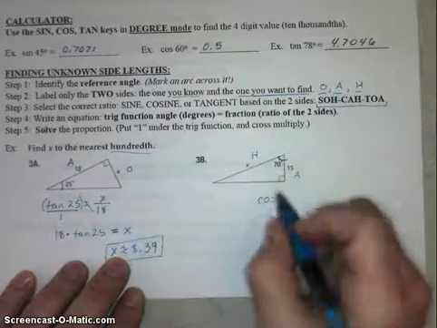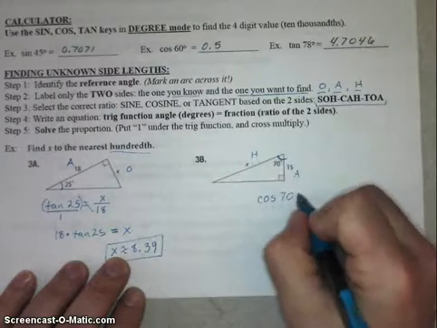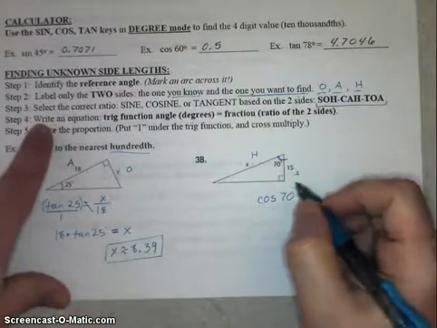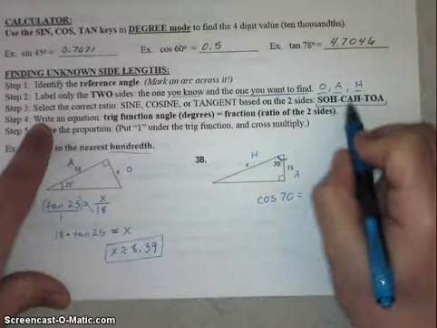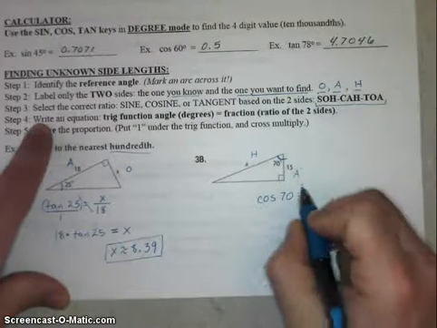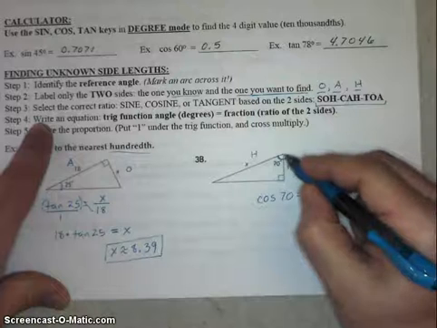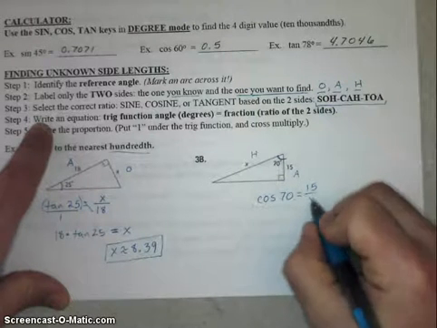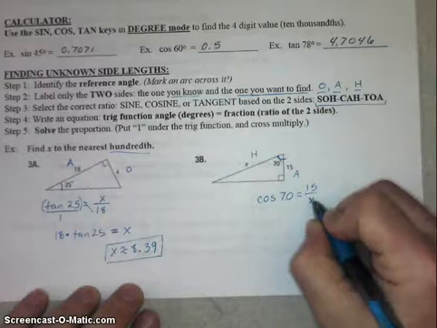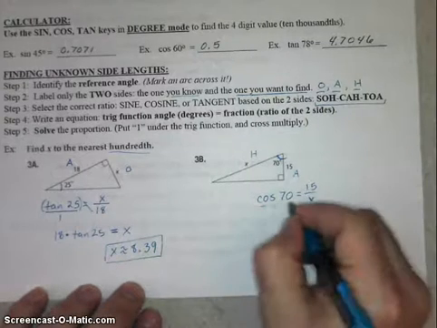So cosine of that 70-degree angle is equal to, I'm at step 4 now, writing my equation. Cosine of 70 is the adjacent leg over the hypotenuse. Almost said it wrong. The adjacent leg is 15 over that hypotenuse x. And remember, I said the best way to solve these equations is to turn them into proportions.